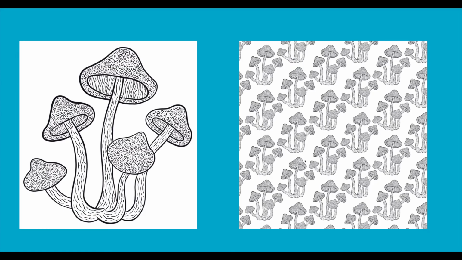Now, what we're going to do is something a lot simpler. I'm going to show you how to take a single element like these mushrooms right here and bring them into Adobe Illustrator and turn them into a really cool repeat, which you can then turn into wallpaper or textile or t-shirt print, or you name it. You can turn these repeats into anything once you understand how to create them. So with that being said, let's get into it.